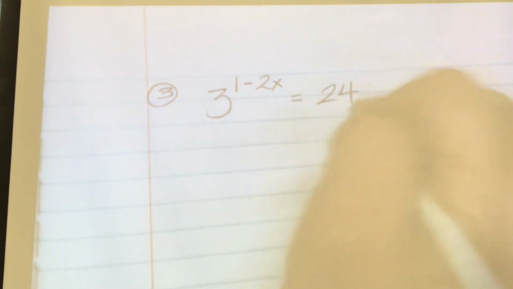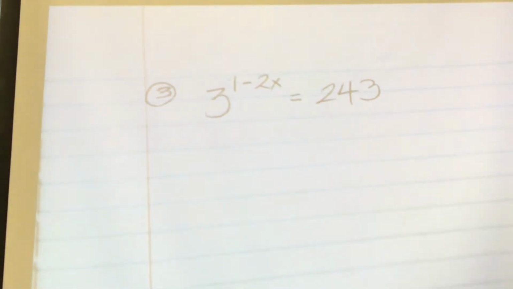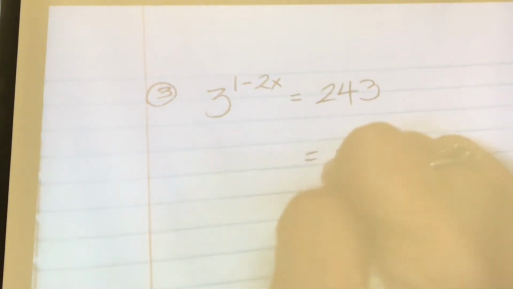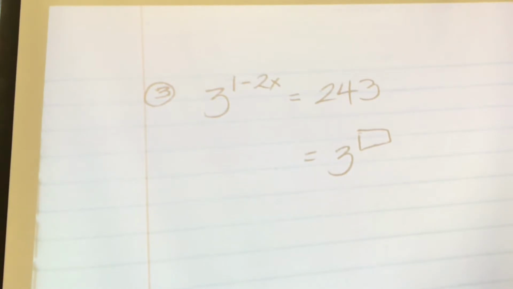I'd have 3 to the 1 minus 2x equals 243. Uh-oh, our bases are not the same, but I can make it the same. On my calculator, 3 to the what gives me 243? Don't yell it out. Is it 3 squared? Is it 3 to the 3rd? Is it 3 to the 4th? If I have to say your name again, we're going to have issues.